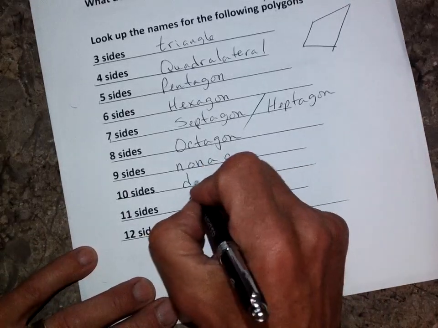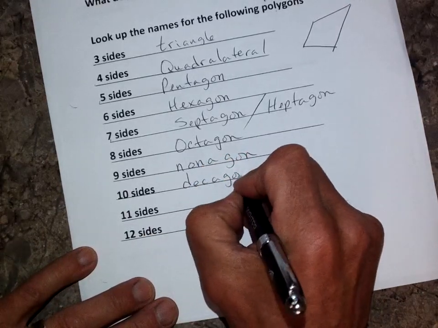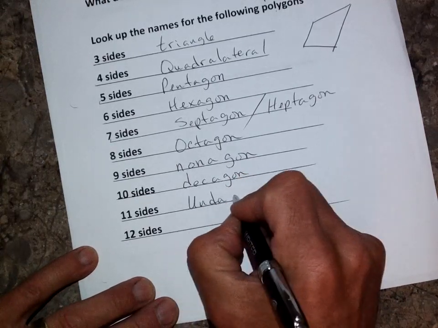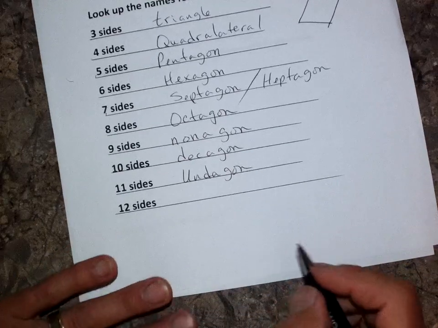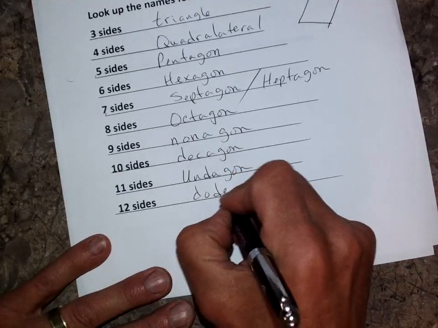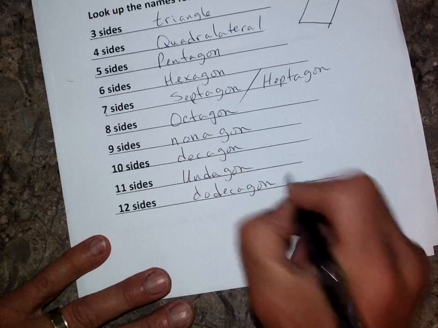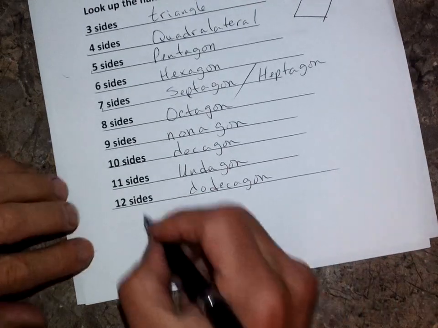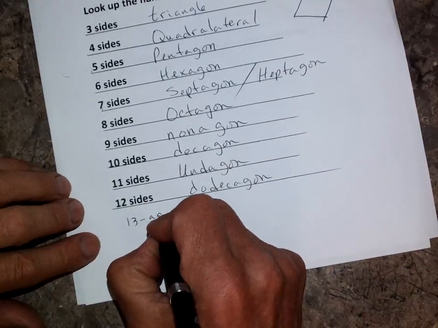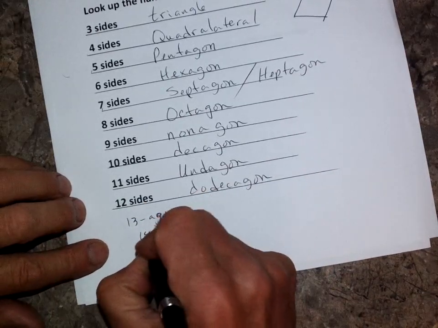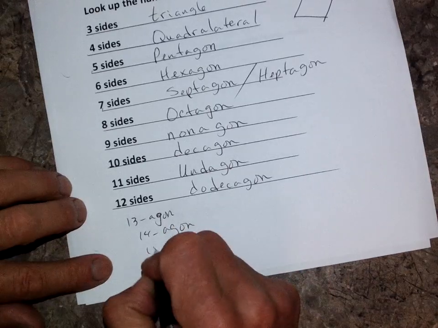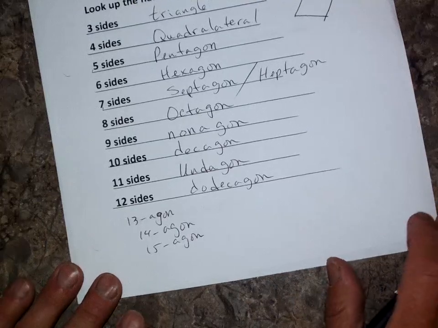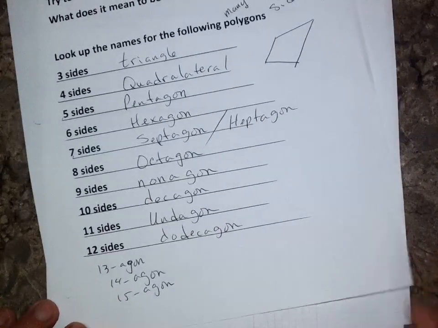Hopefully you guys know these. 11-sided figure is an undecagon. Weird, huh? And a 12-sided figure is a dodecagon. Now, beyond that, we stop giving them names because it gets ridiculous. So 13-gon, it's just a 13-gon. 14-gon. 15-gon. And so forth and so on, because we just stop making names, okay? So those are the names of our polygons.